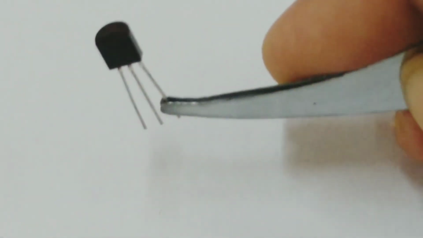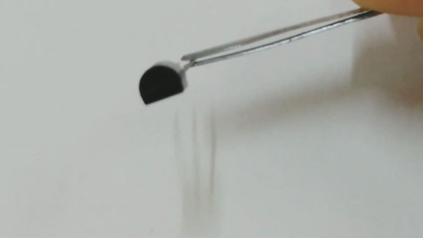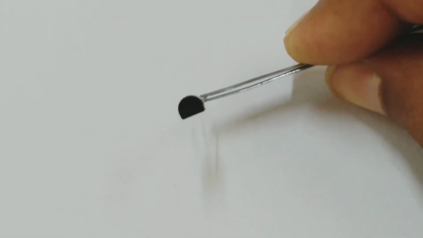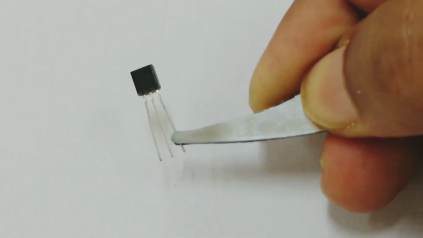If you look from the top, the shape looks something like this. So this shape will also be drawn on the PDF file, which you can get easily online, free of cost, and that way you can identify which terminal is the emitter, base or collector.